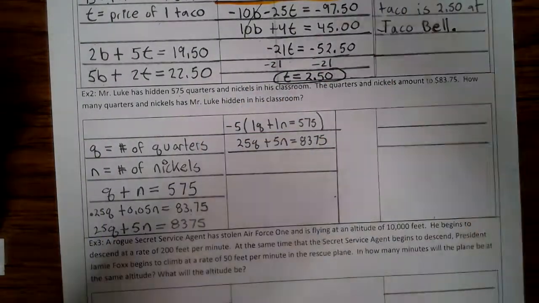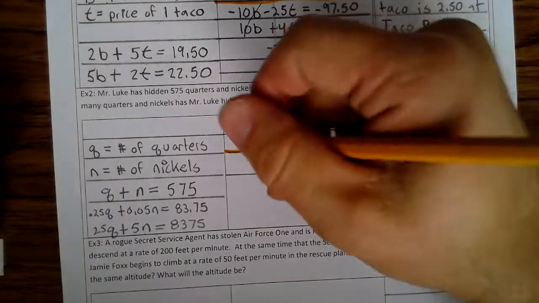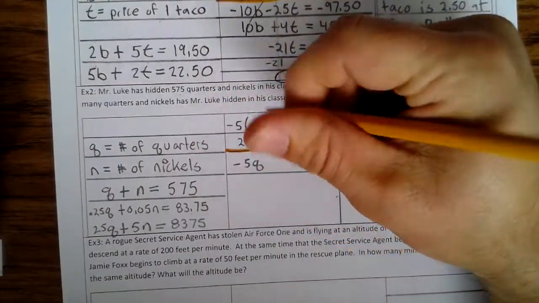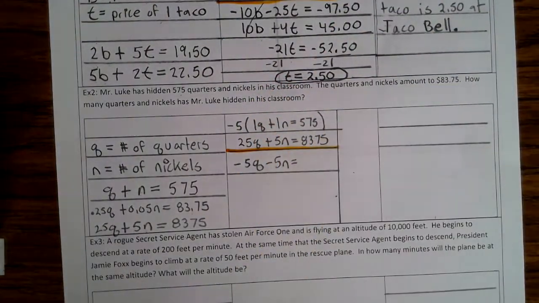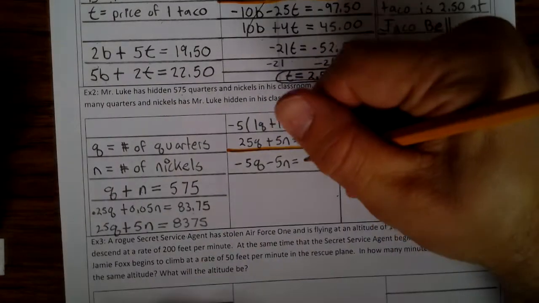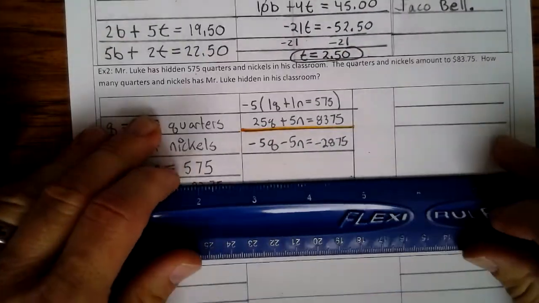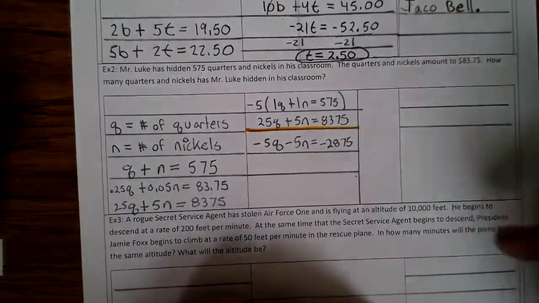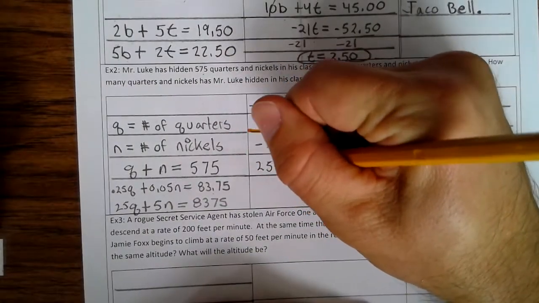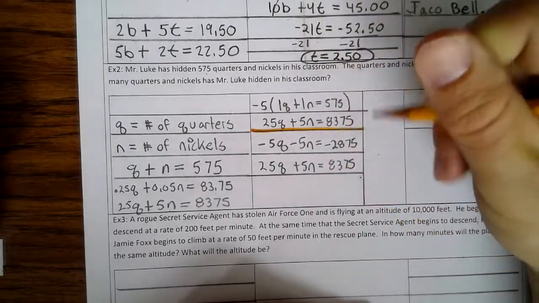All right, so separating the work here. So now let's multiply the first equation by -5. So -5 times 1Q is -5Q. -5 times 1 is -5N. And then -5 times 575 is -2875. Okay, so now we have 25Q plus 5N equals 8375.